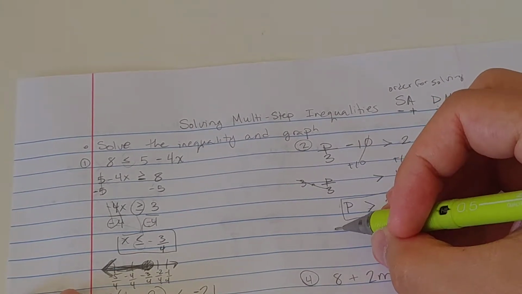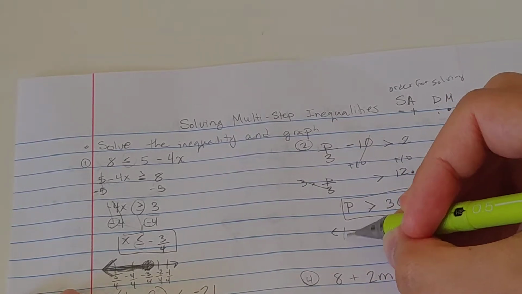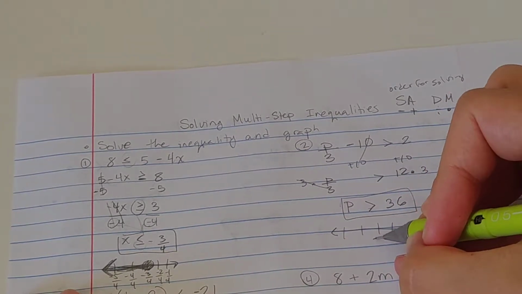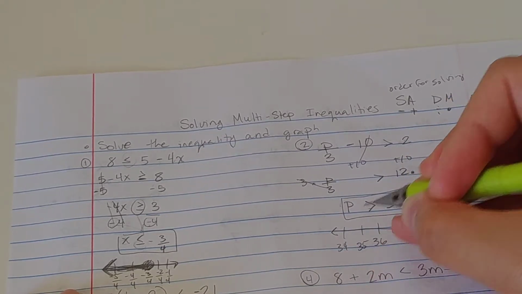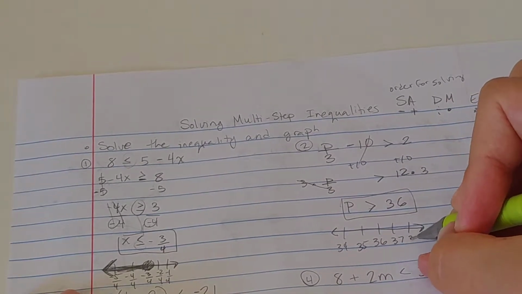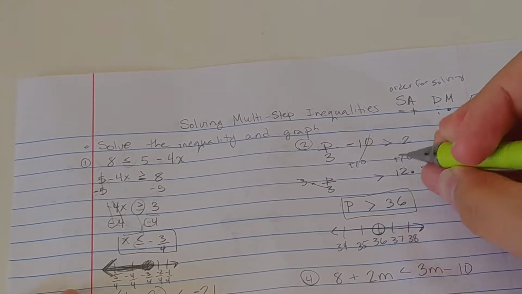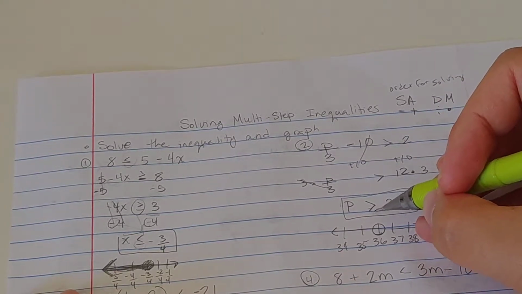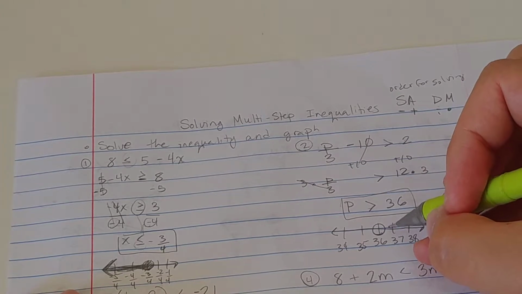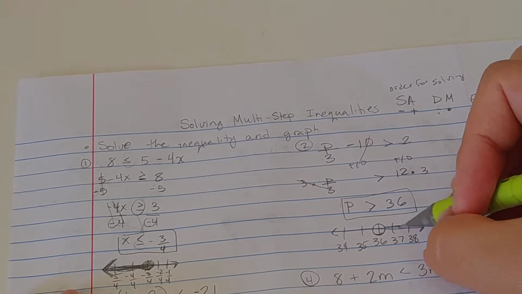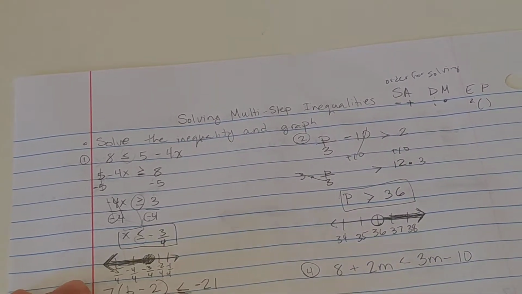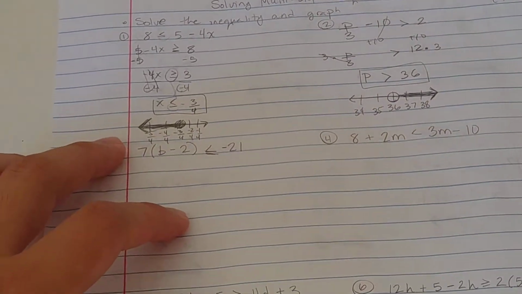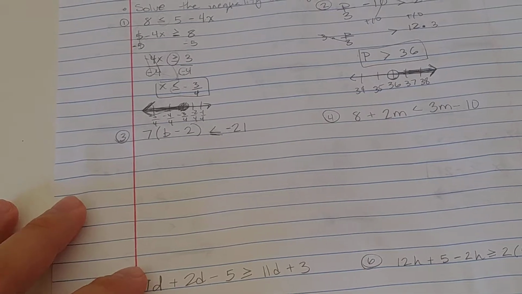Ta-da! Put a number line: 1, 2, 3, 4, 5. 36 in the middle. Smaller than 36 is 35 and 34. Bigger is 37 and 38. Put a circle, and there's no or equal to, no line underneath, so it's open, and it's pointing to the right. Hey, that's right. Ta-da! That's that.